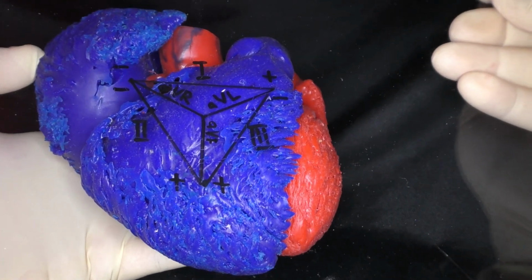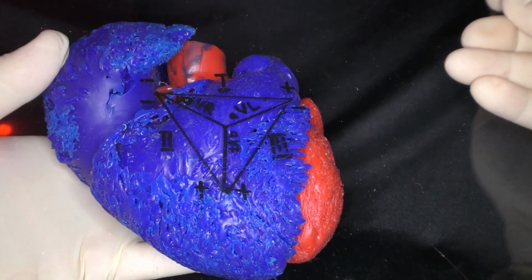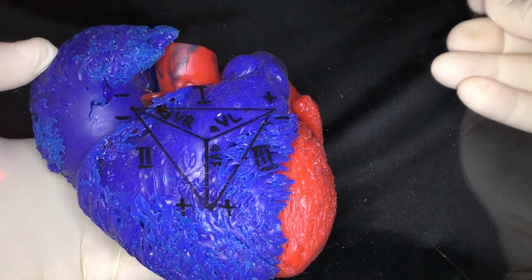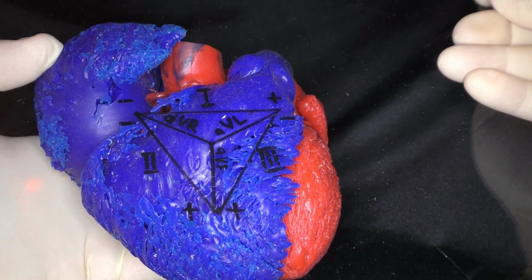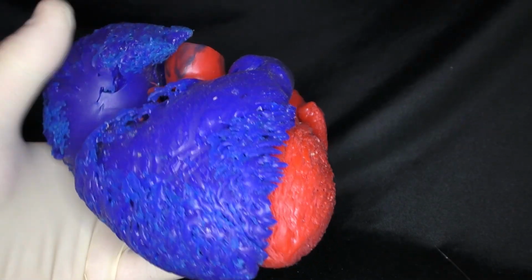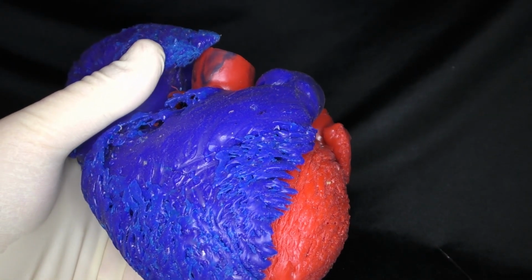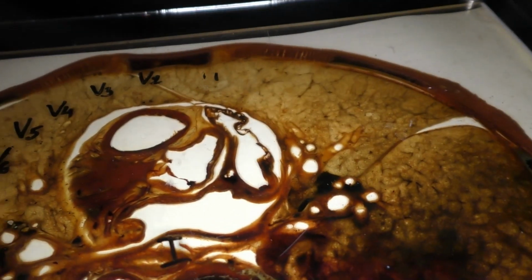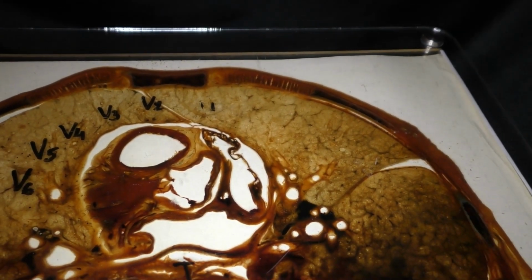So this area is very superior oriented, and we will have a positive deflection in 2, 3, aVF. At the same time, we can see it here with the precordial leads that this is the area.